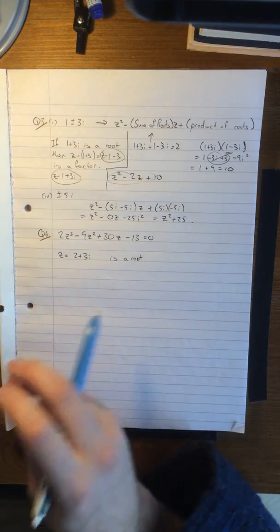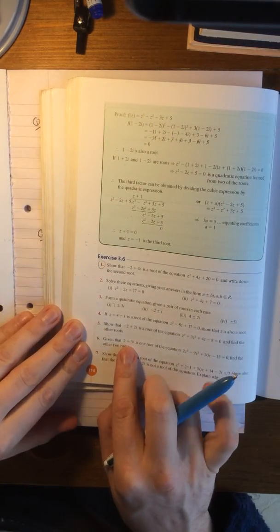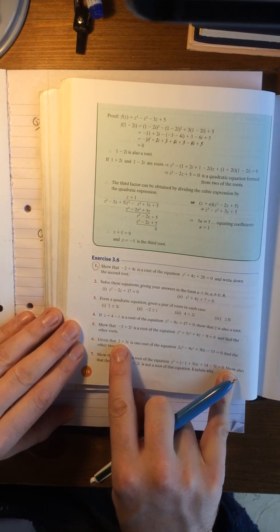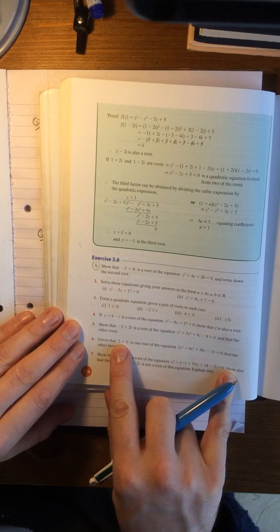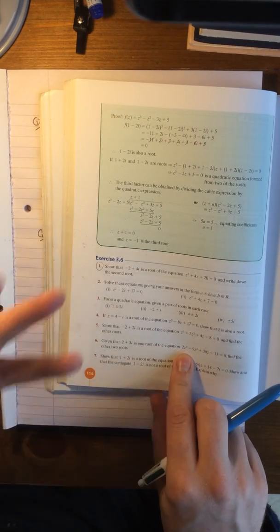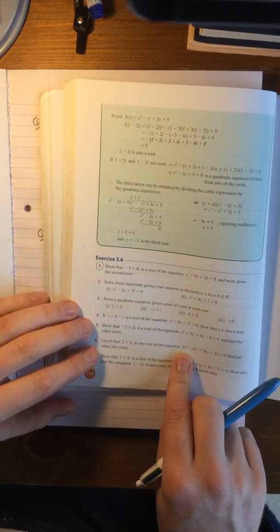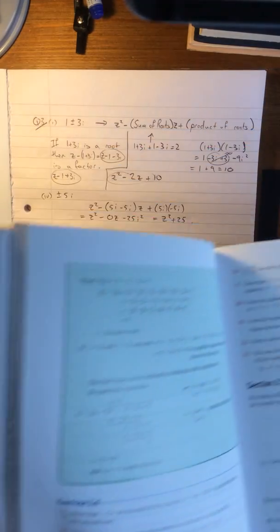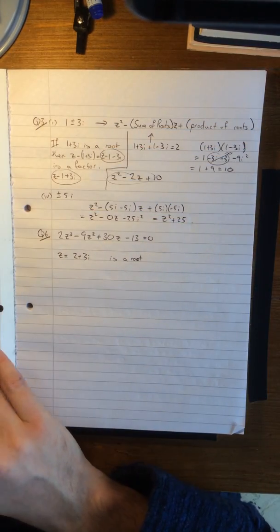Question 6 gives us this cubic polynomial. It says, given that 2 plus 3i is one of the roots, so you know a root now, and if you know one root, according to the conjugate roots theorem, you know 2. So the other root is 2 minus 3i. Find the other 2 roots. So this is a cubic, it has 3 roots. The conjugate roots theorem always gives you pairs of roots. So if you know one, you'll know another. So that's one pair of roots.